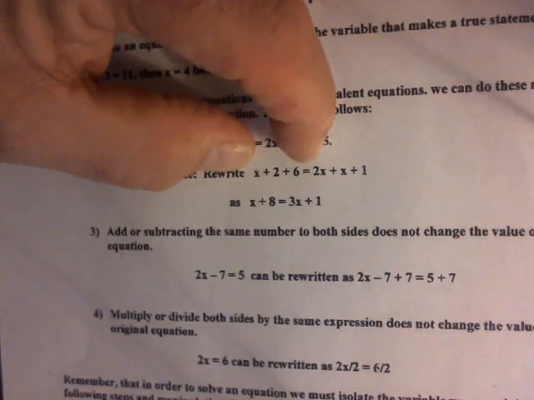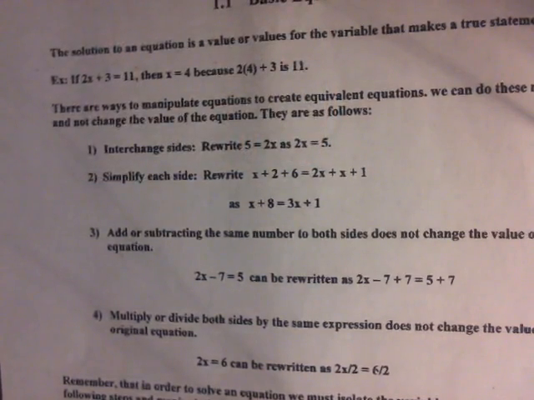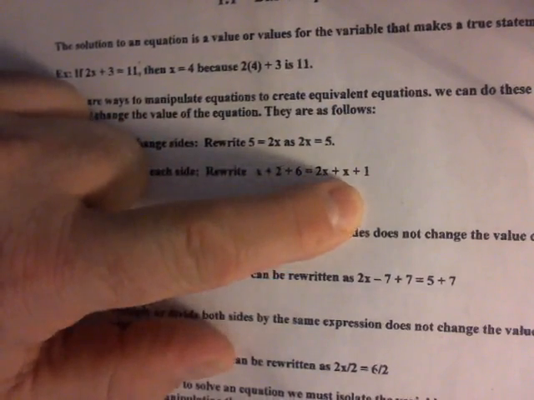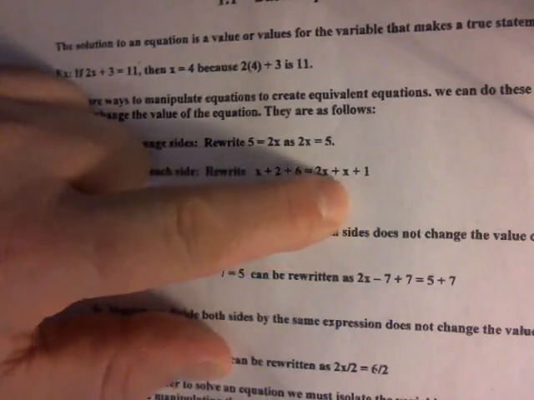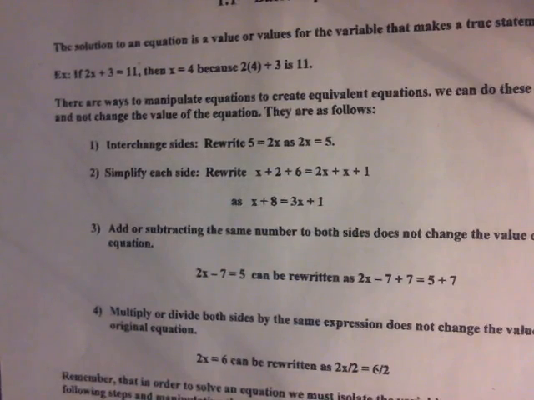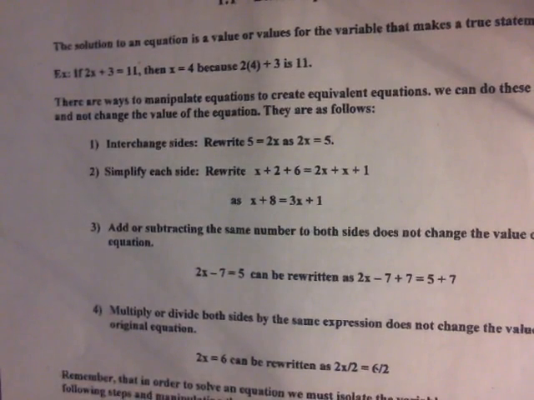The only time you want to do the opposite to each side is if you want to eliminate something from one side of the equation. So on the right side, instead of moving your x's around, just add those two together to get 3x. That is a much easier equation to deal with than what we started with.